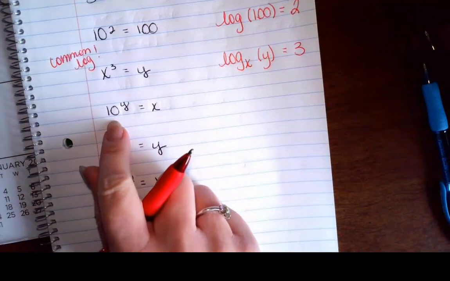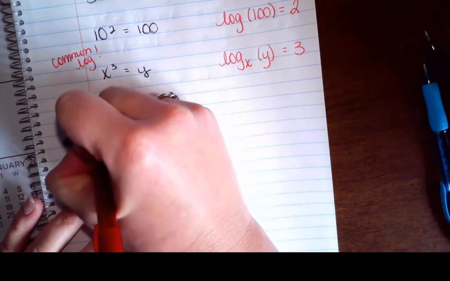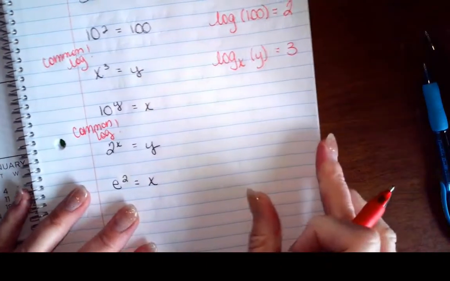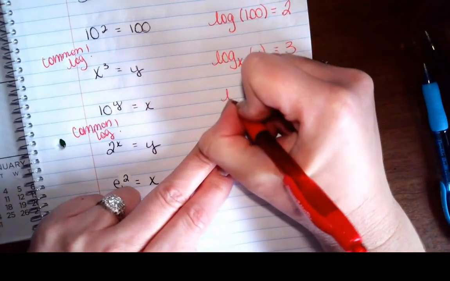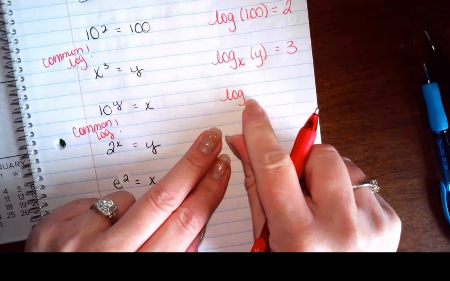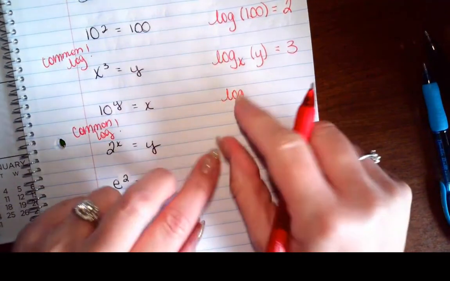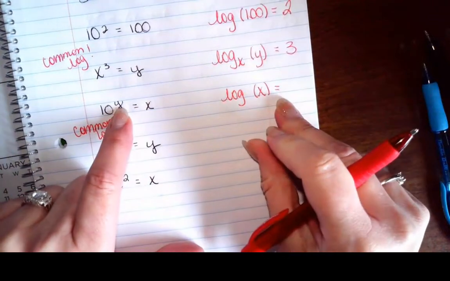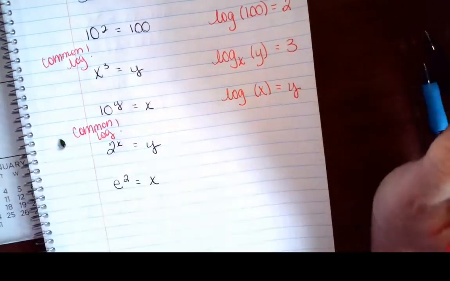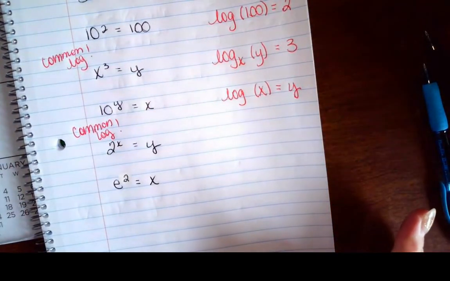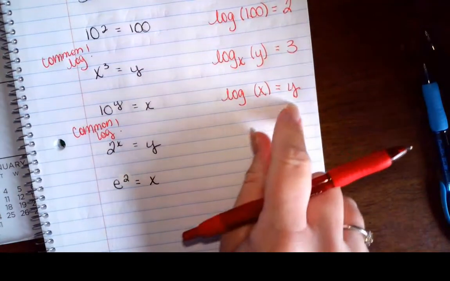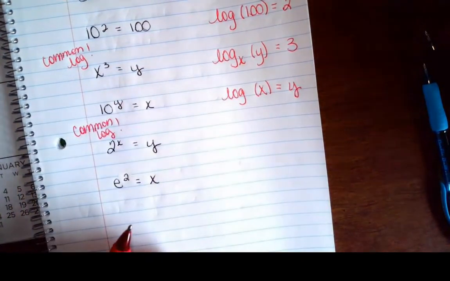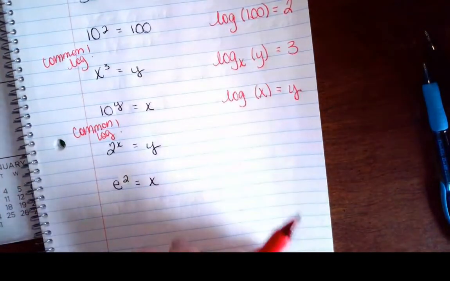This is a common log. My base is 10. So I will not write the base. It is understood to be 10. So I have log base 10 that I'm too lazy to write. The argument is the answer, and it equals the exponent. Again, the answer to a logarithm is the exponent that makes this true. So we're still just practicing, converting back and forth.